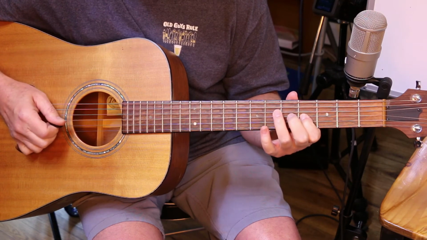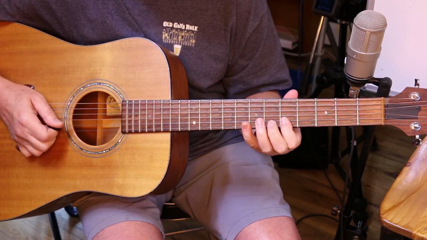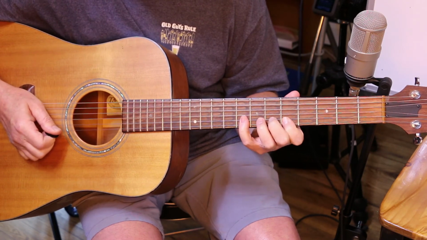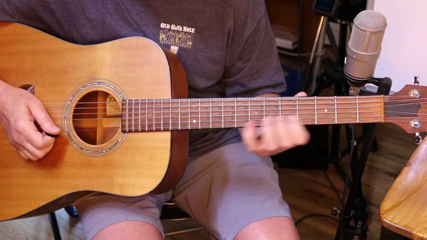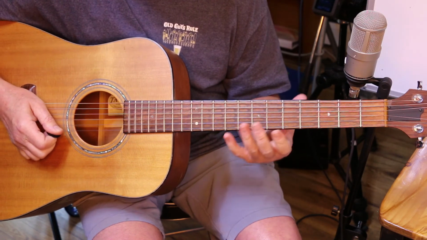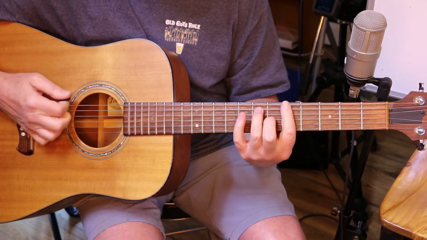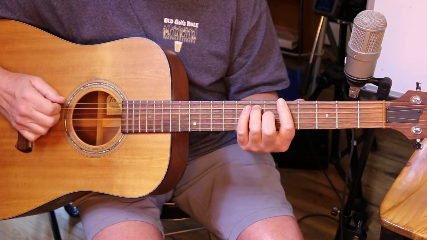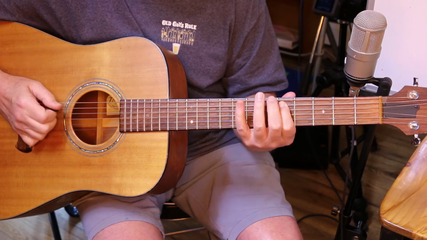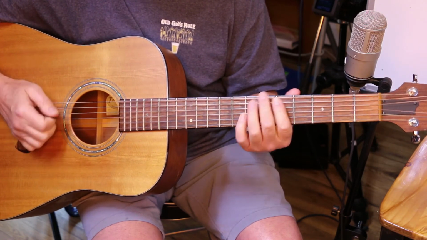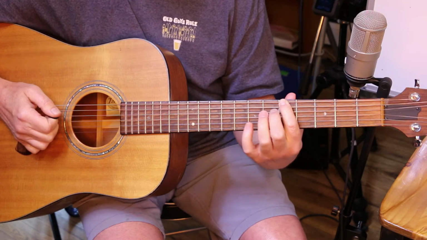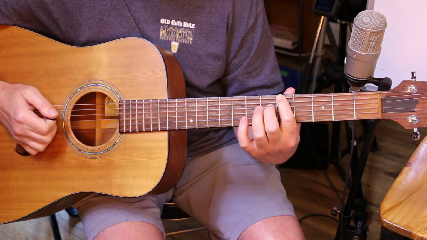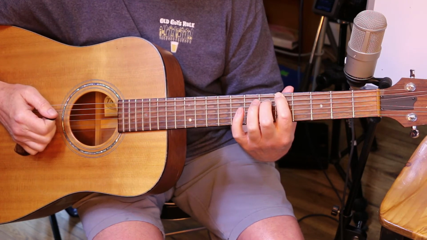A, B, C, D, E, F, G, A. And notice how we had to move this one, instead of being a fourth below, we had to move it up to here. All right. Now, that minor scale is built on pentatonic pattern 1, because the root note of A minor is A, and it occurs first on the E string in that pattern.